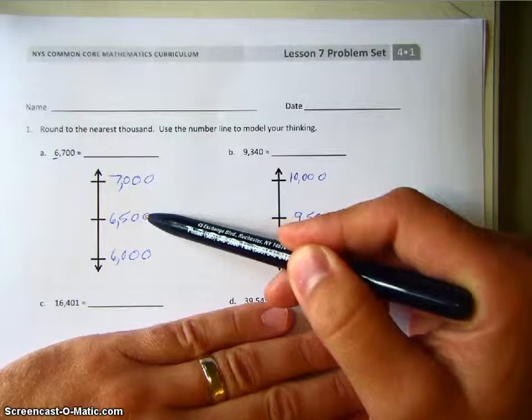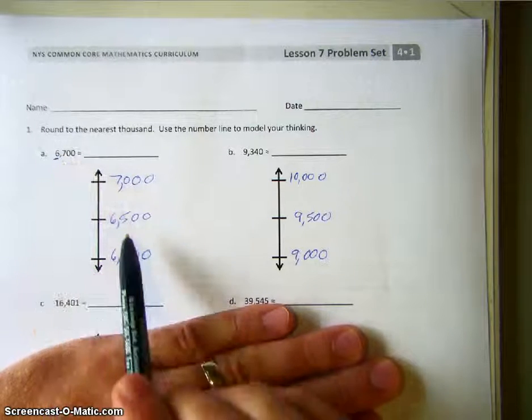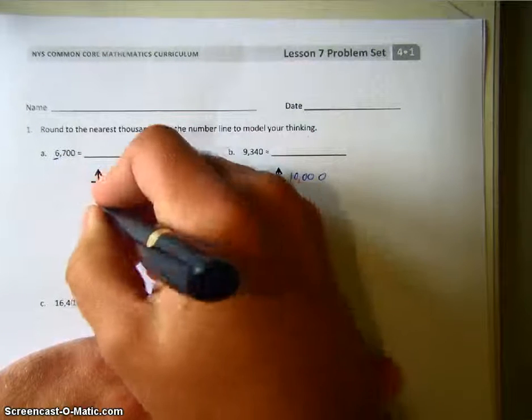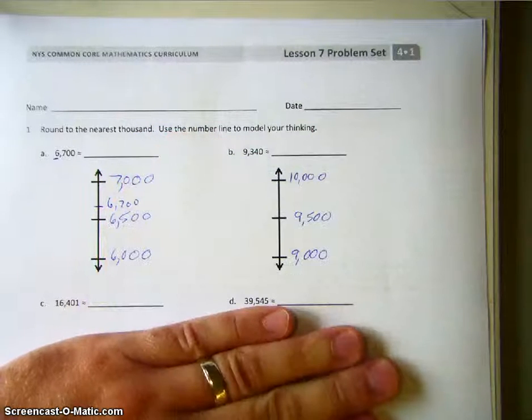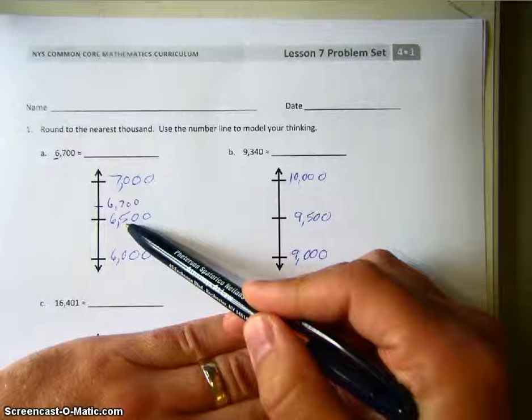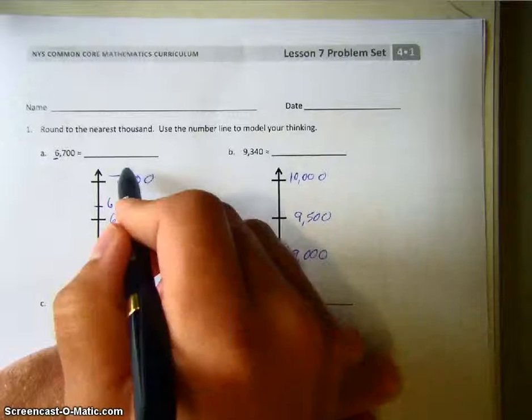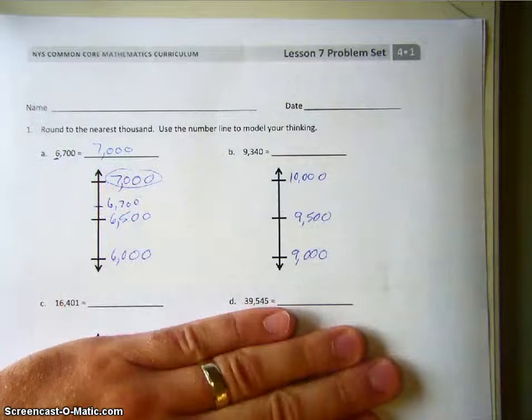So now we go to place in our number, and we look at the one spot to the right. So now we have 6,700, which we know is more than 6,500. So we can put our number here. So because our 7 is greater than our 5 in the hundreds place, that tells us that we need to round up to 7,000. Okay.